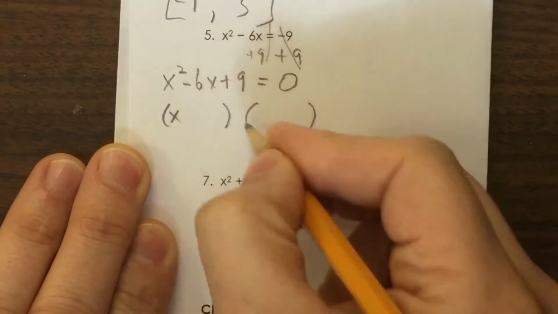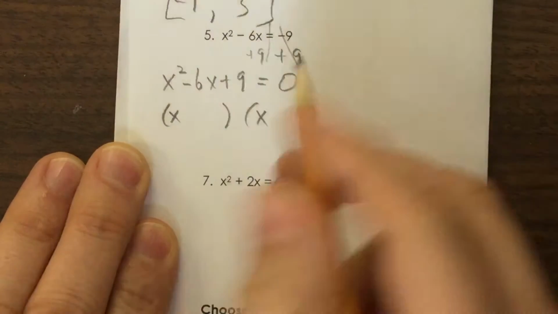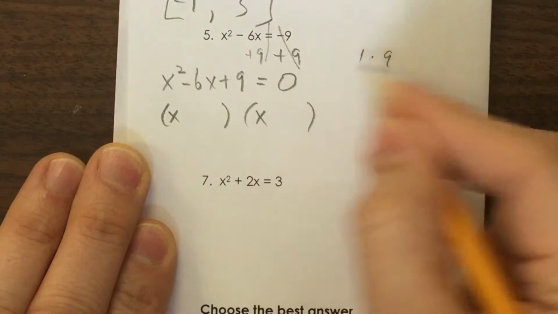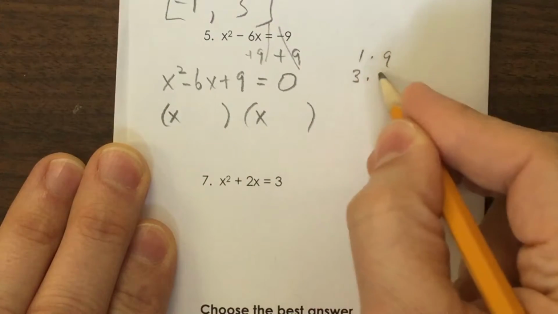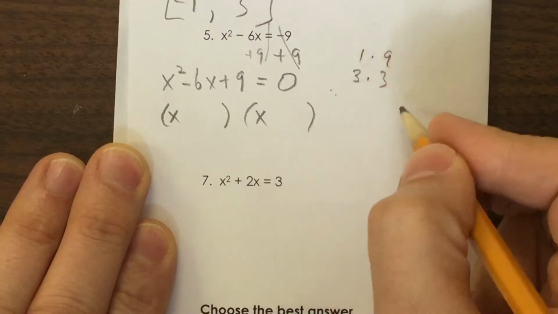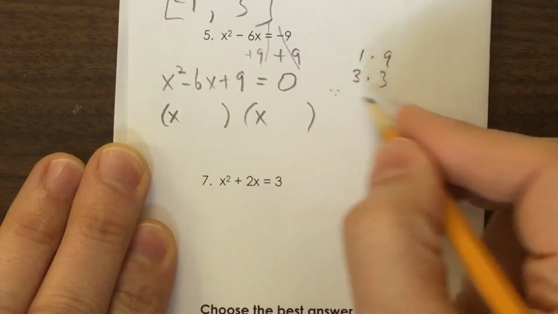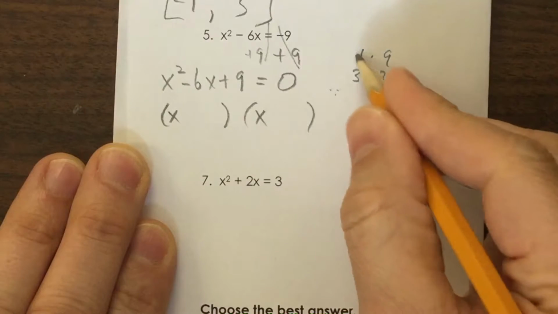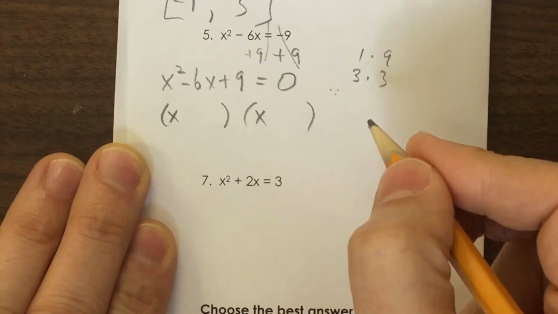I know I will have x and x again. Now my factors of 9 would be 1 times 9. 2 doesn't work. 3 does. 3 times 3. 4 doesn't work. 5 doesn't work. 6 doesn't work. And so on all the way till 9, and we already have 9. So my two options are either 1 and 9 or 3 and 3.